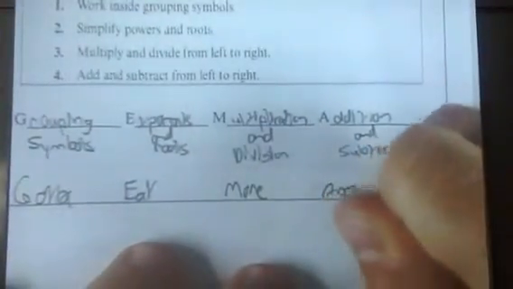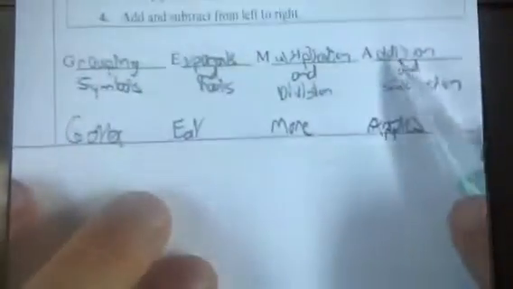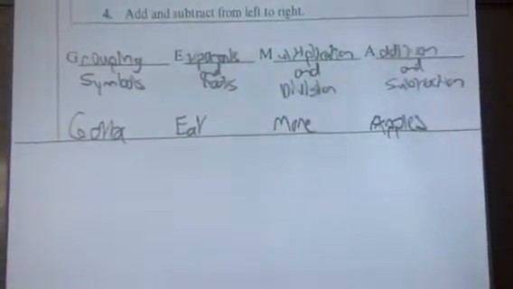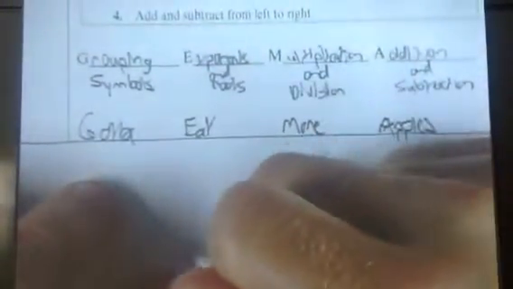Gotta eat more apples. You go to the doctor, right? The doctor tells you gotta eat some more apples so that you'll be good and healthy. GEMA, gotta eat more apples. Grouping symbols, exponents and roots, multiplication and division, addition and subtraction, okay? The reason it's grouping symbols and not parentheses is because parentheses does not include all of the things that you will see. It's grouping symbols, so like brackets, absolute value symbols, parentheses, all of those are included within grouping symbols.